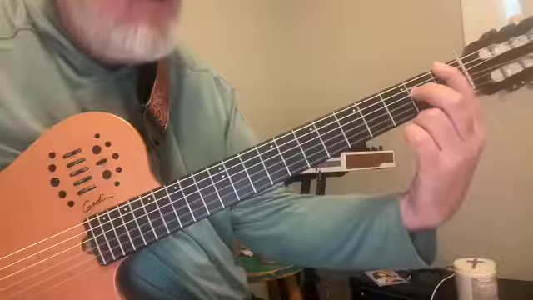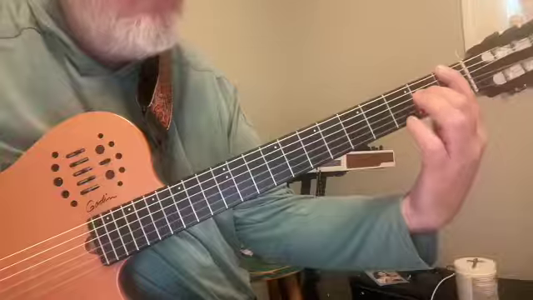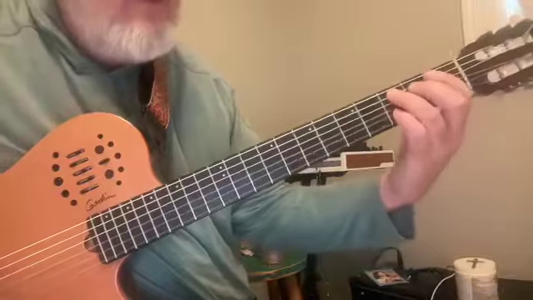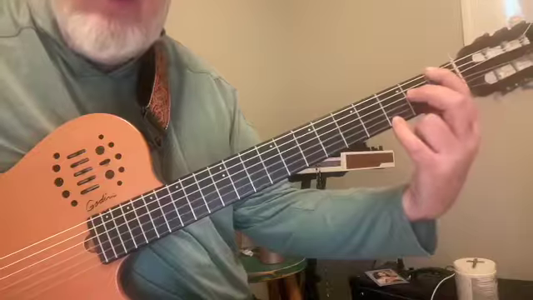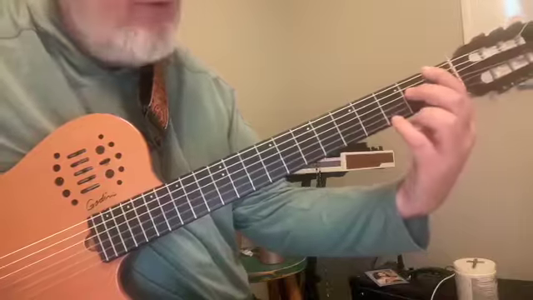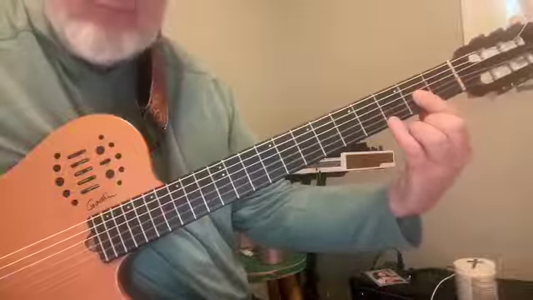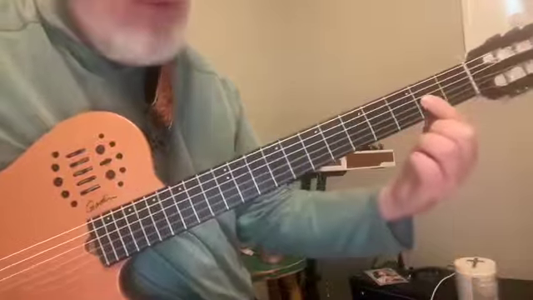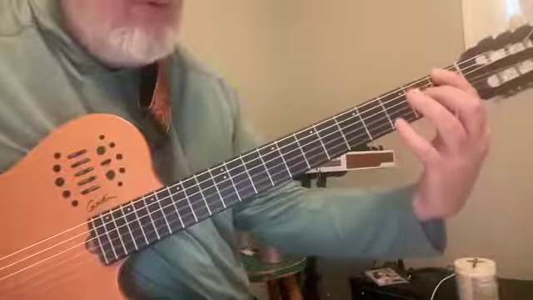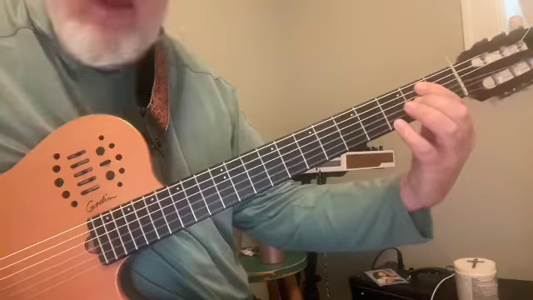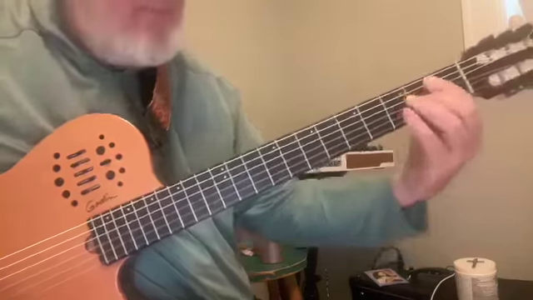Here's E at the 2nd fret of the 4th string, and F at the 1st fret of the 6th string. C, D, E, F, G. We can get G up here, 3rd fret of the 1st string. E, F, G, A. A is going to be 2nd fret of the 3rd string. C, D, E, F, G, A, B. How about we get B at the 2nd fret of the 5th string?